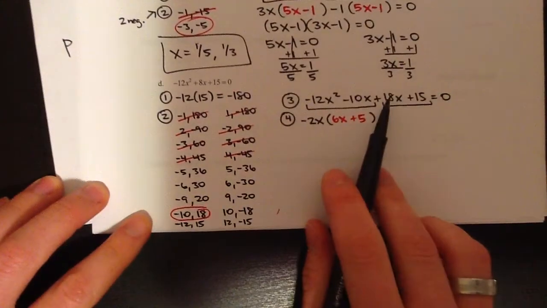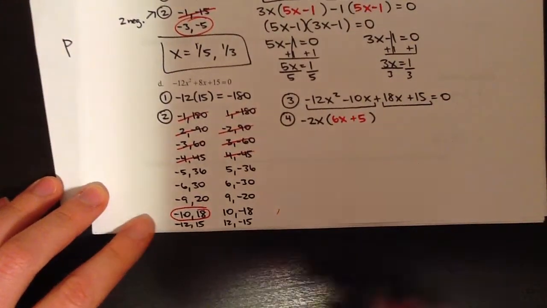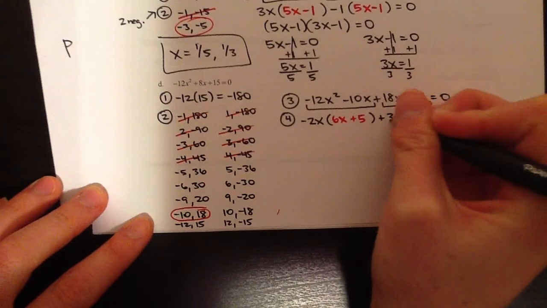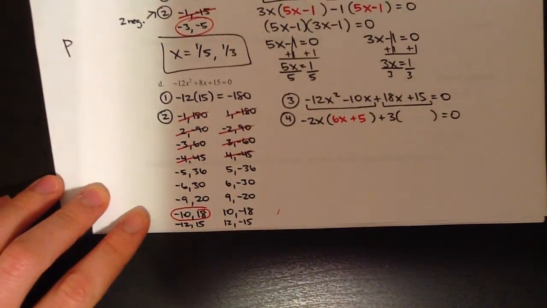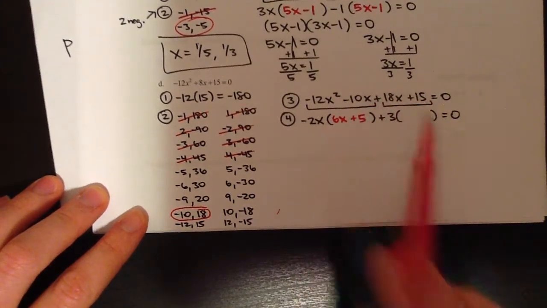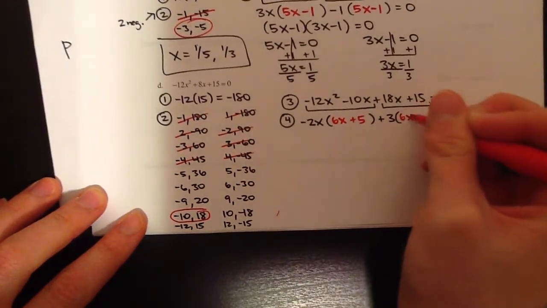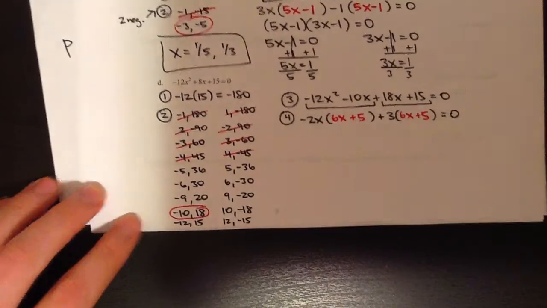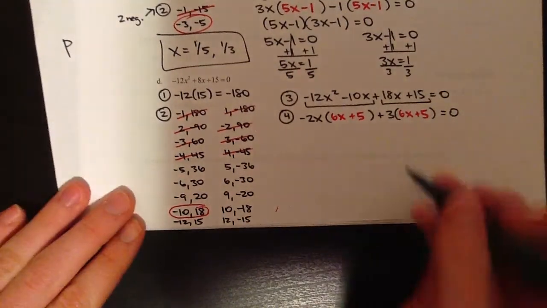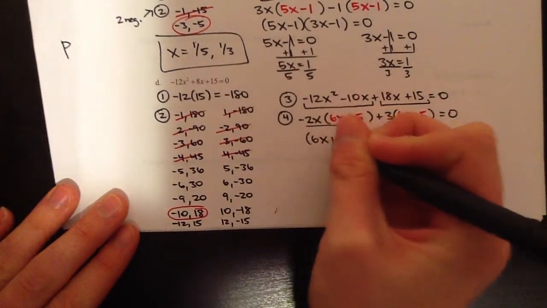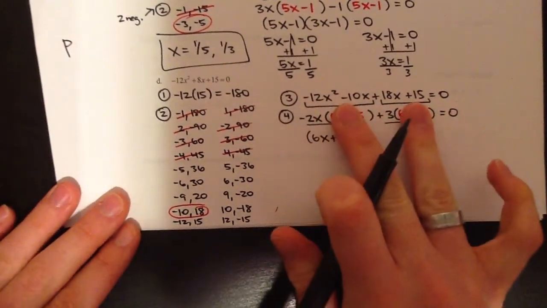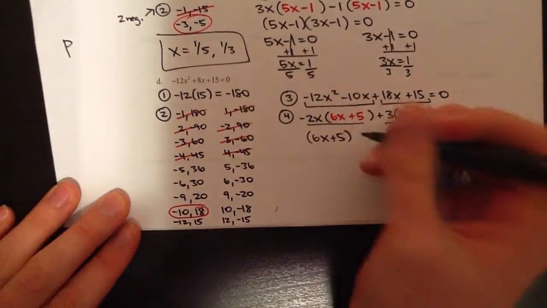Okay, next one, 18x and 15. The only thing in common between those two is a 3. Let's write our leftovers in parentheses. When I divide out a 3 from both of these, I'm left with a 6x plus 5. So last step to this factoring. Remember, this is a term, this is a term. I'm going to factor out the 6x plus 5. And once that's gone, what I have left is a negative 2x plus 3.